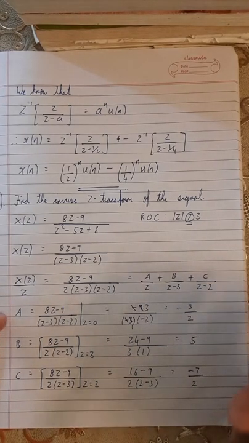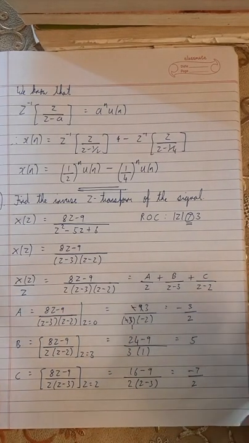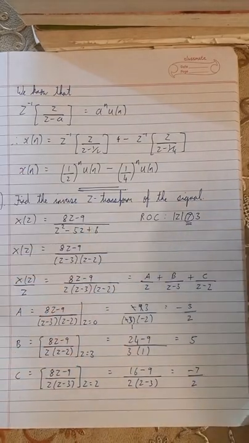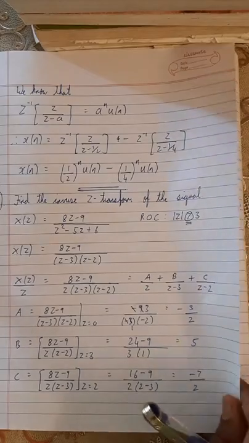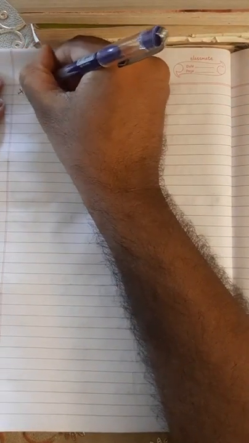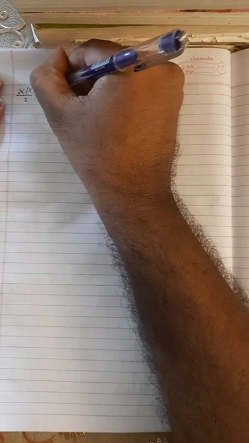So now I found the values of A, B and C, so I can substitute those values over here. Therefore X(z)/z is, the value of A is -3/2, so we write -3/(2z).